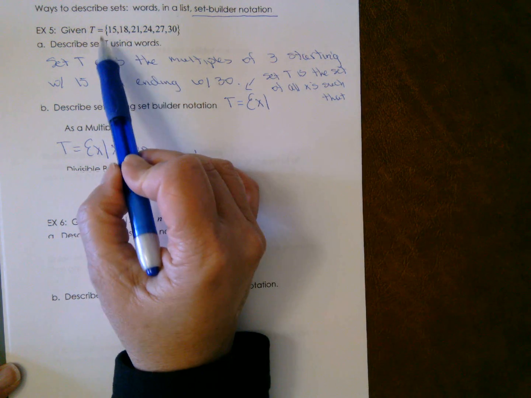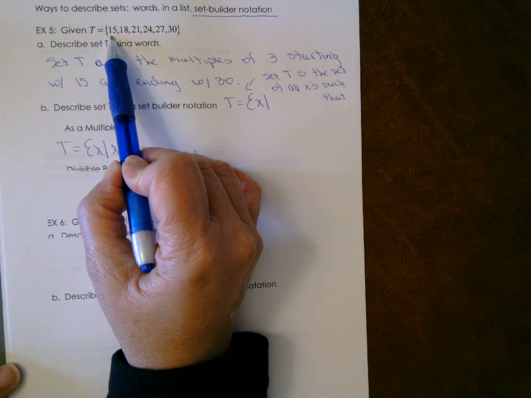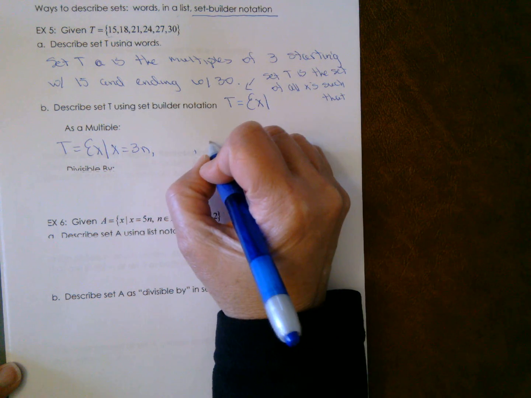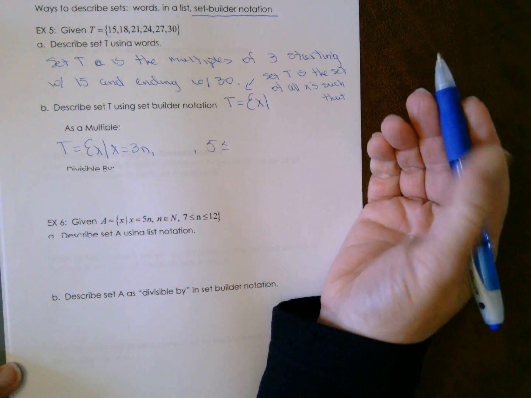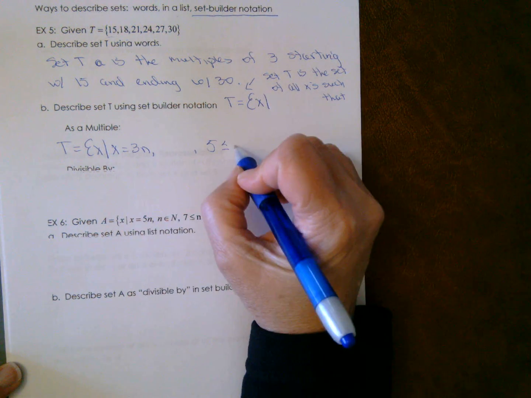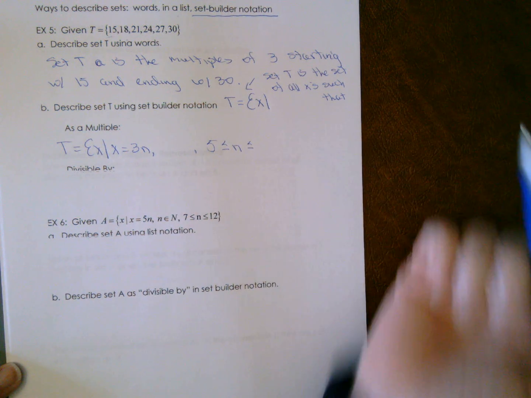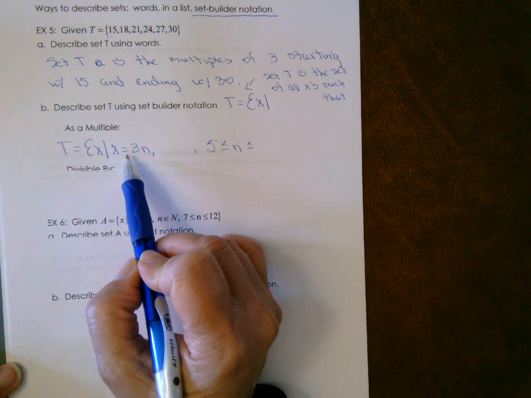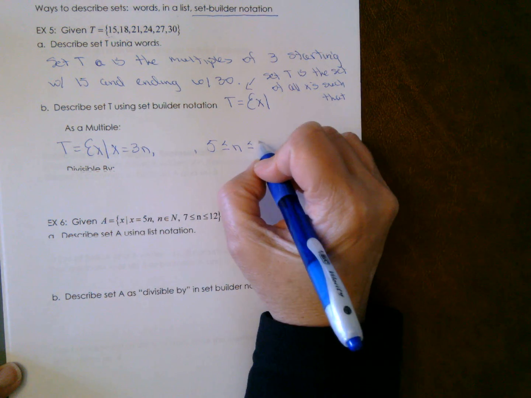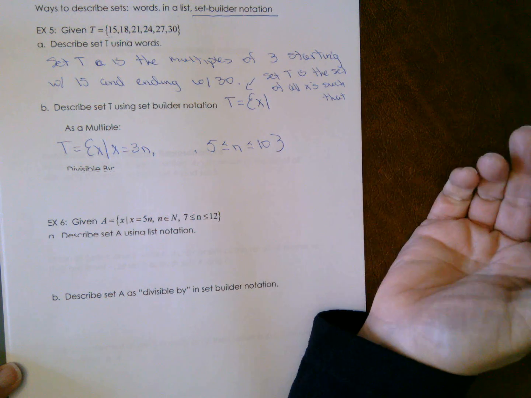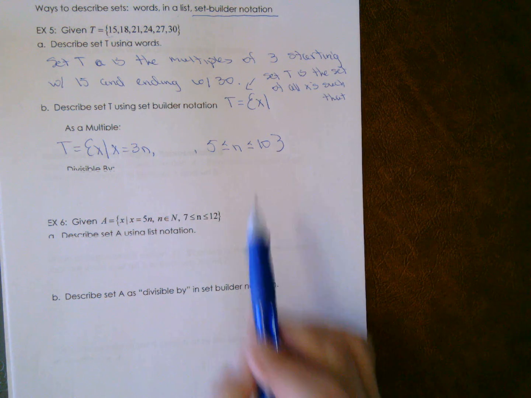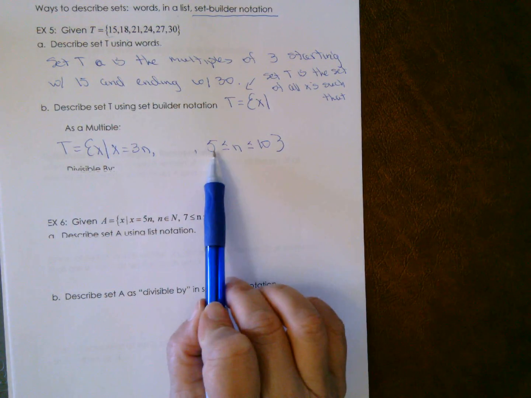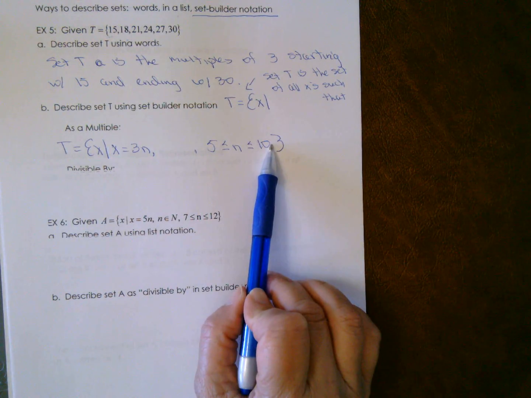So I'm going to go up to my set. The smallest number in my set is 15. So I'm going to ask myself, 3 times what number is 15? 3 times 5. So 5 is less than or equal to n, which is less than or equal to. Now I'm going to go up. The largest number in my set is 30. So 3 times what number is 30? That would be 3 times 10. And then I'm going to close my set brackets. So this here is called a double inequality, and double inequalities are always written from smallest to largest.